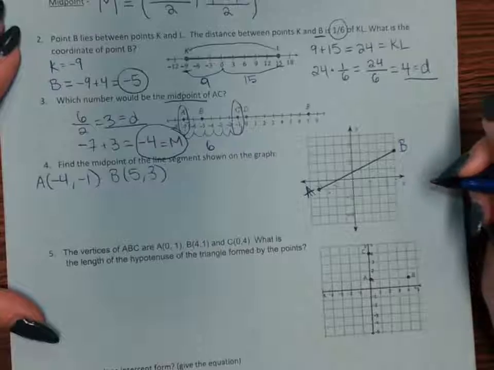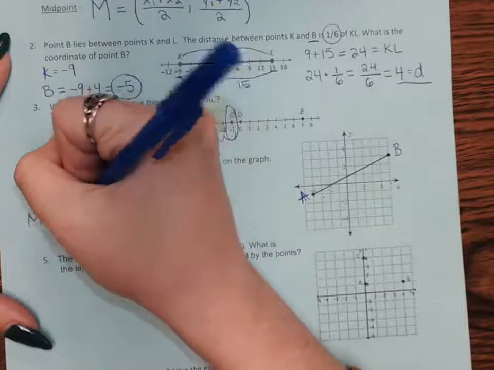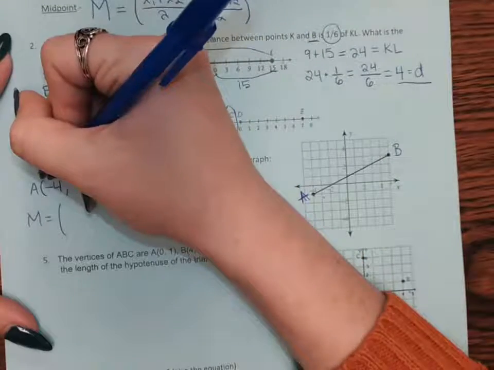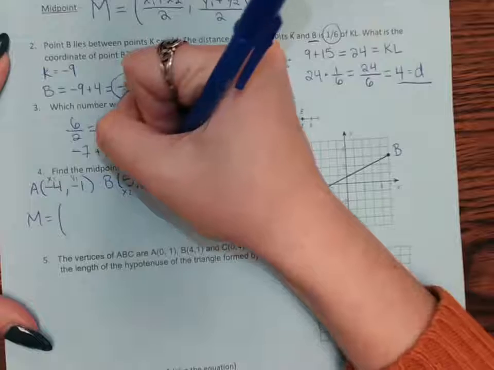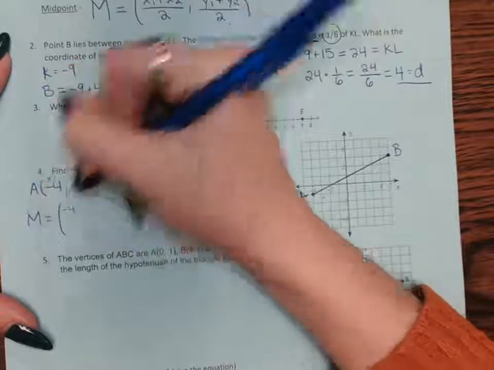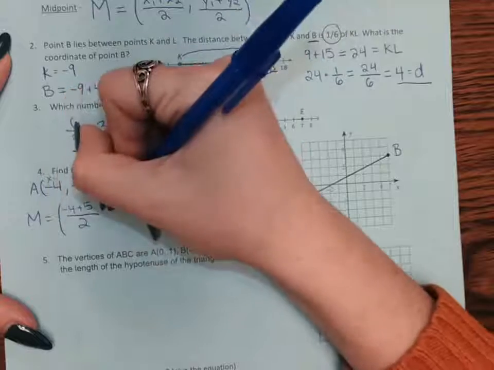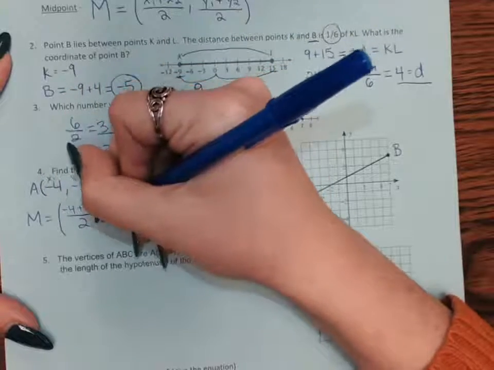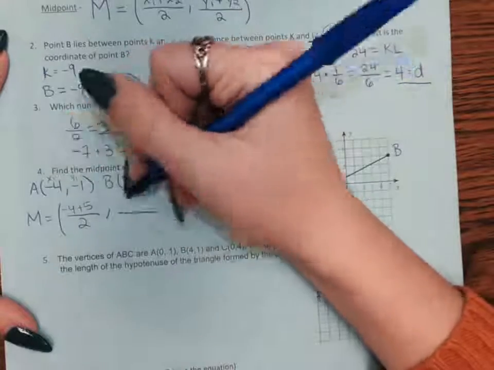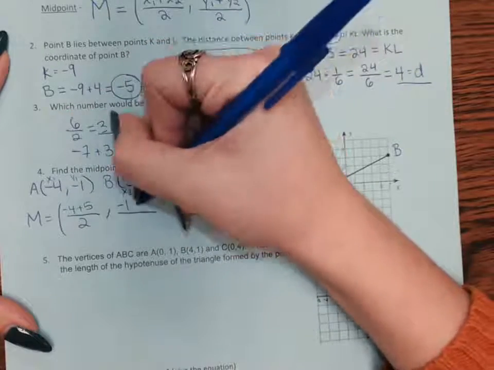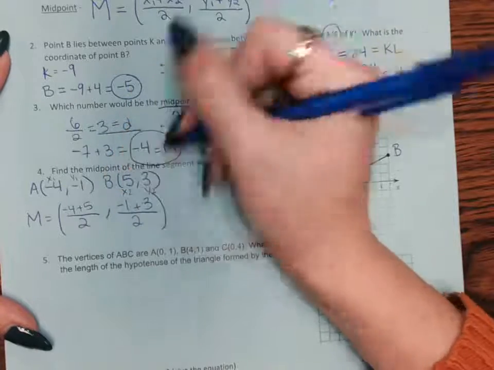Okay, so now I'm just going to plug it into my midpoint formula. So midpoint equals, I'm going to make this x1, y1, x2, y2. So negative 4 plus 5 divided by 2, and then a comma because we're going to end up with a point. Then y1 is negative 1 plus y2 is 3, divided by 2.